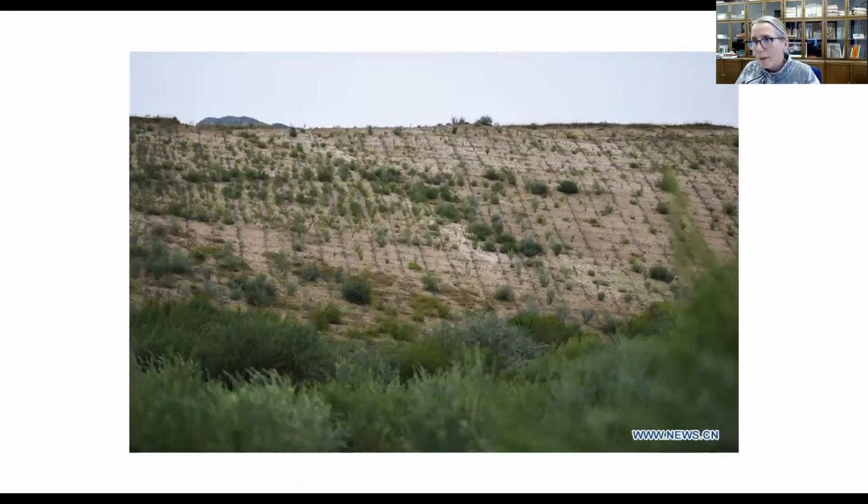And of course, it may be a reason for degradation of dry grassland. For example, this is a picture from China, where there is a restoration effort to restore degraded grassland in Mongolia.